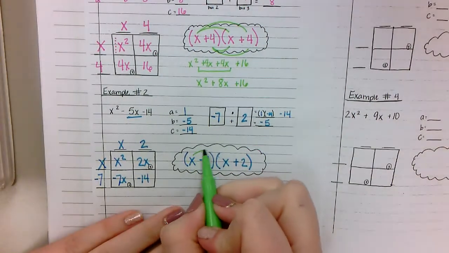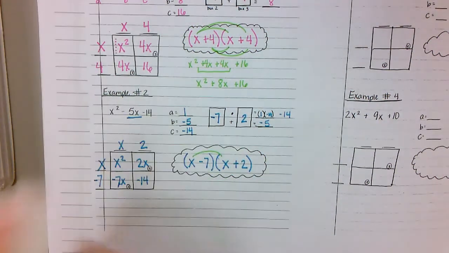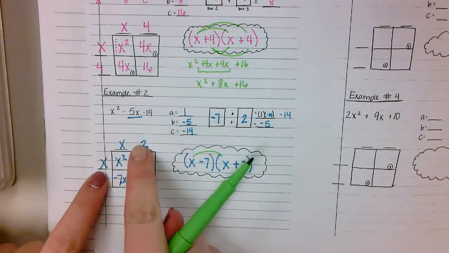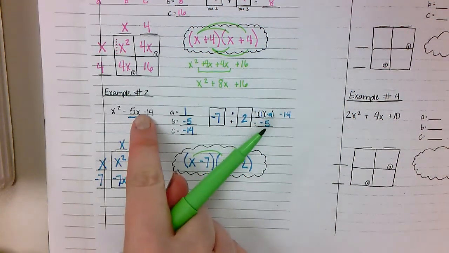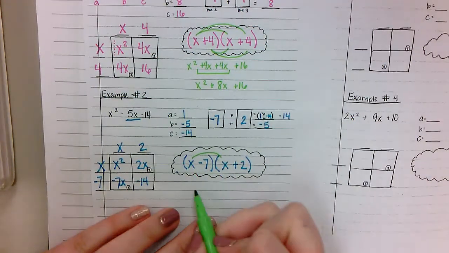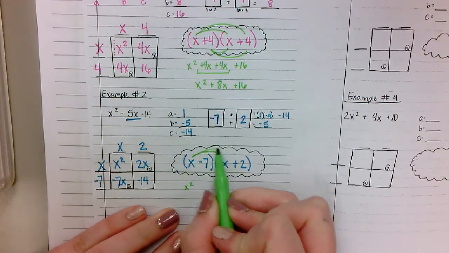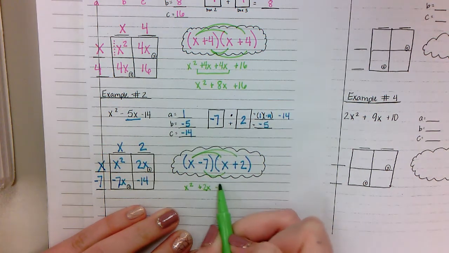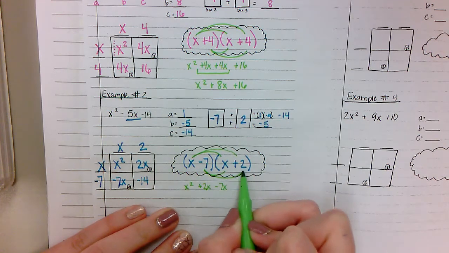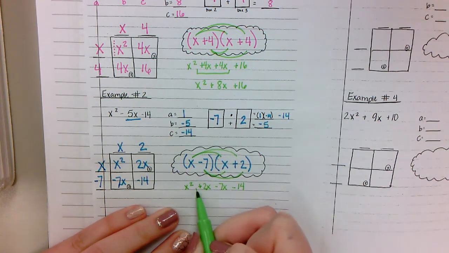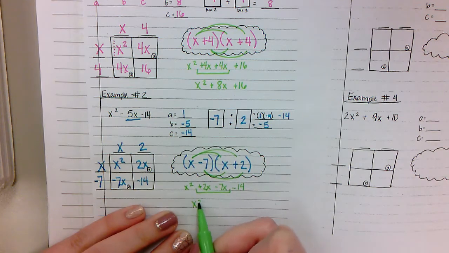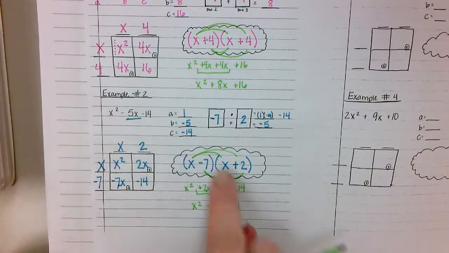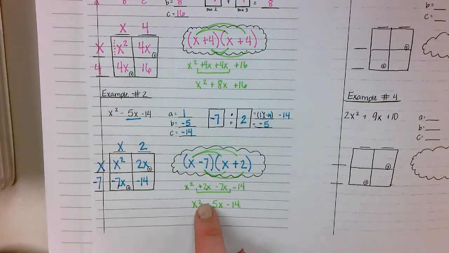So let's factor it backwards, back to our original. You don't have to do this step. I'm just doing this to show you that these truthfully do take you back to your original, and it is right. X times x is x squared. X times 2x is +2x. -7 times x is -7x. And -7 times +2 is -14. Well, these are like terms, so we'll combine those. And what do you know? It is the same. So this is the factored form of this standard form.